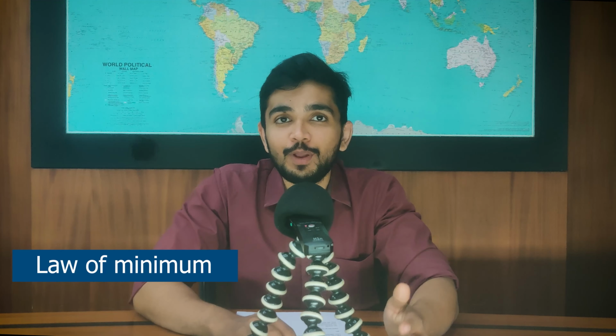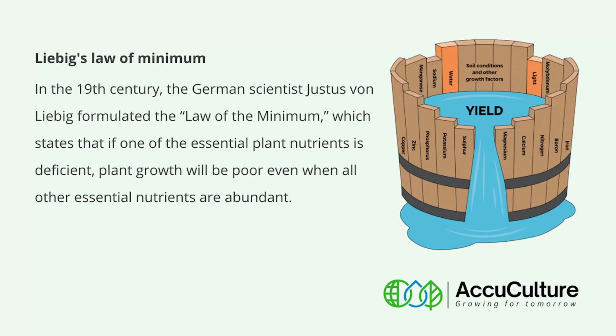In soil science, there is a law called the law of minimum. What it says is there could be many nutrients in abundance in soil, but these nutrients will not affect the yield. What is lacking or missing, the limiting nutrient, will affect overall growth and overall yield.